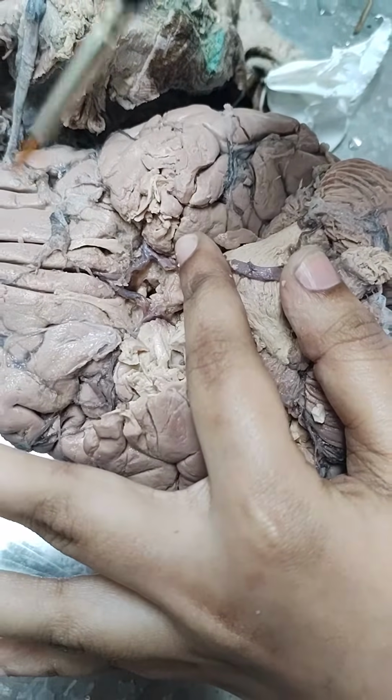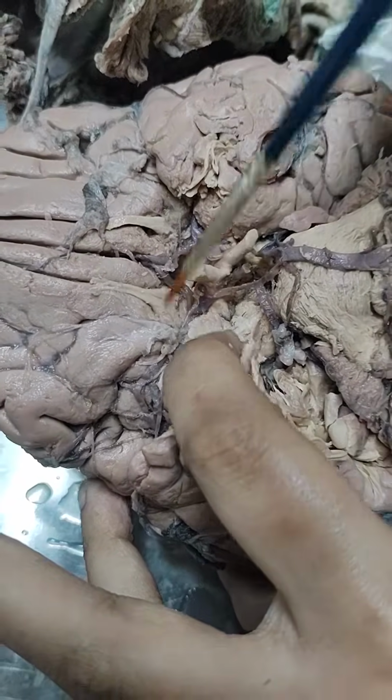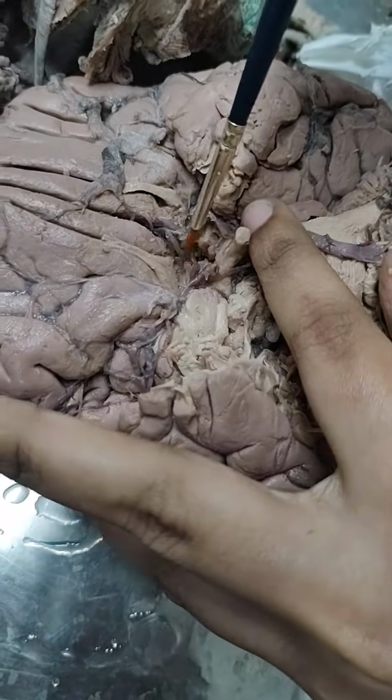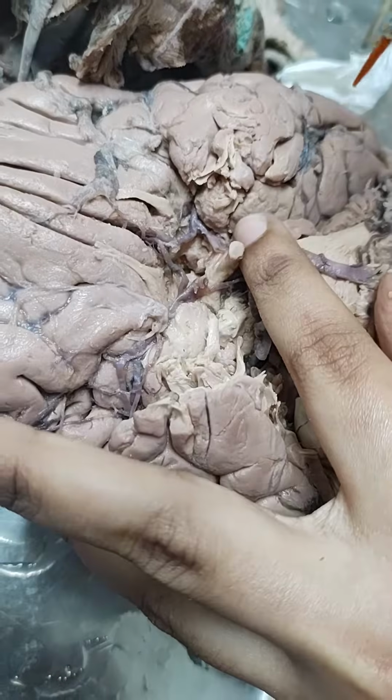Now this internal carotid artery gives two branches, the anterior cerebral artery and the middle cerebral artery. Here, this is the internal carotid artery giving the anterior cerebral artery and the middle cerebral artery.